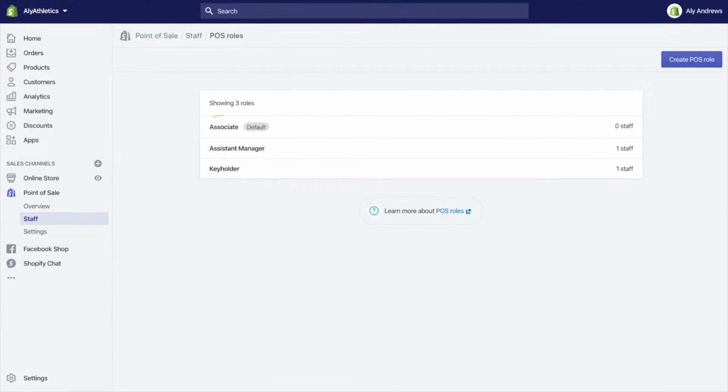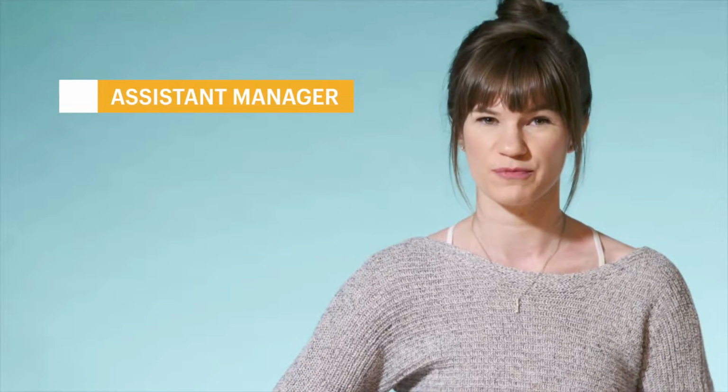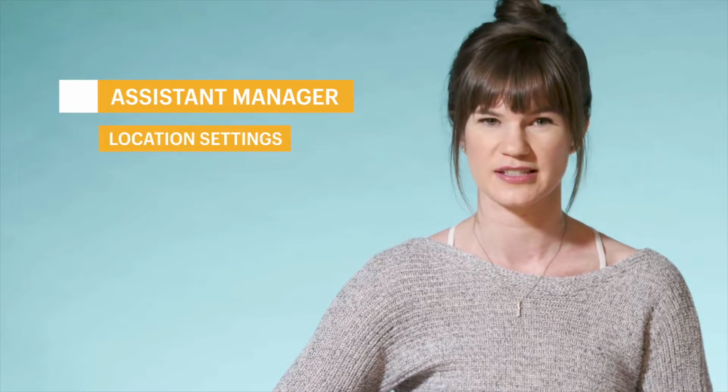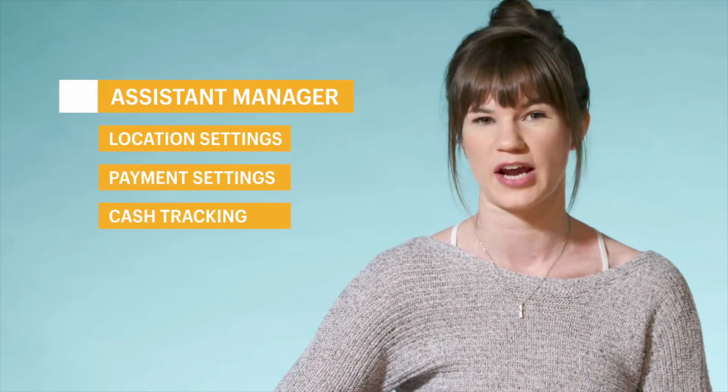Before you start adding new staff members, you need to create staff roles. Each staff role has a set of permissions assigned to it. For example, you can create a role like Associate that has permissions to process orders and access customer information. You can have another role for senior staff like Assistant Manager. The Assistant Manager role can have permissions to manage location settings, payment settings, and cash tracking. Check the description below for a help article about setting staff permissions.